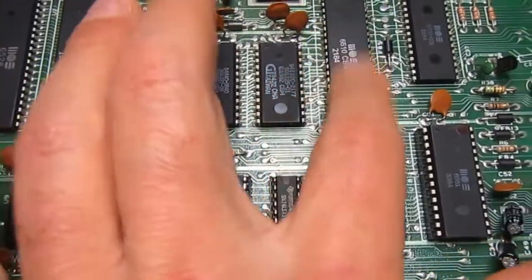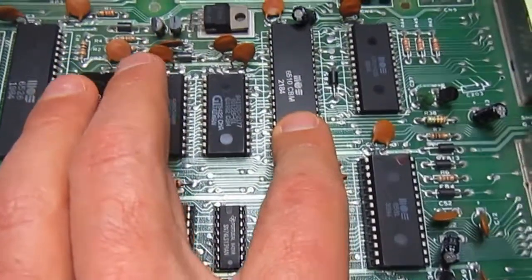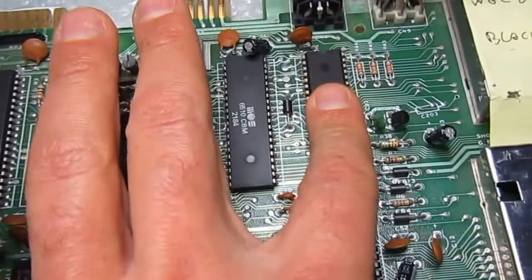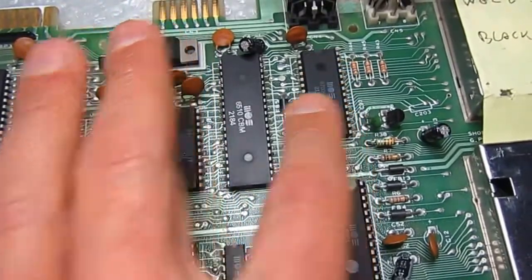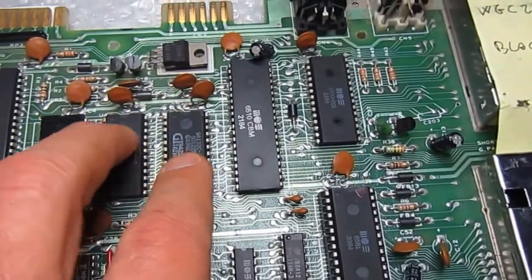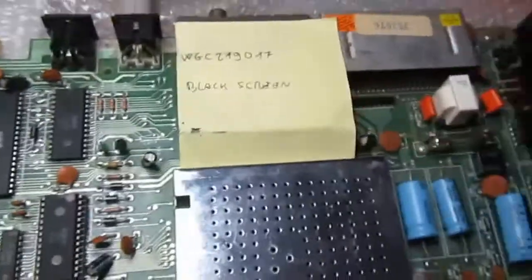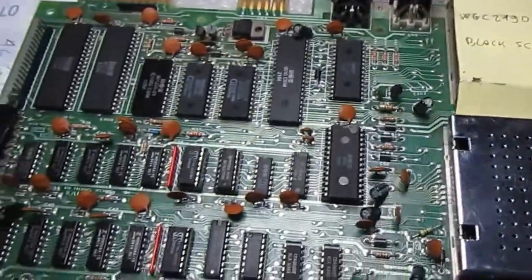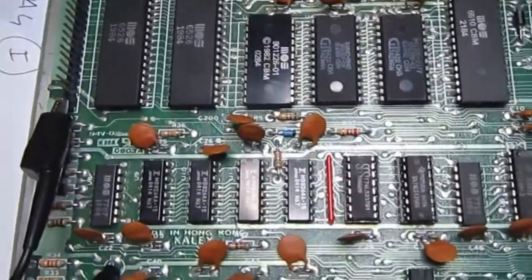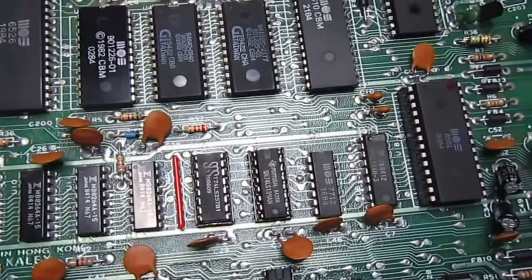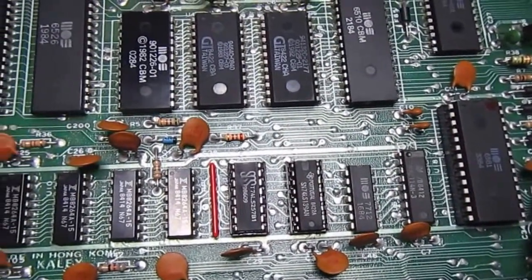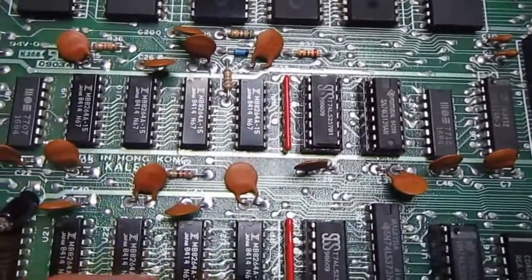So the CPU is probably okay, the PLA is probably okay. I tried with a cartridge and mostly the cartridge works, so probably RAM is okay.